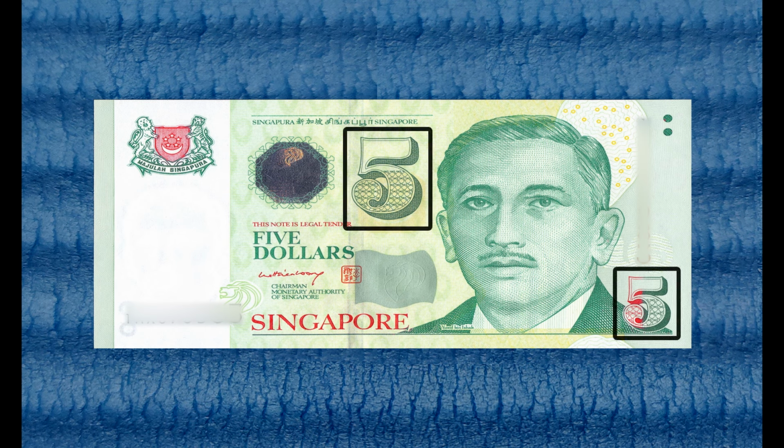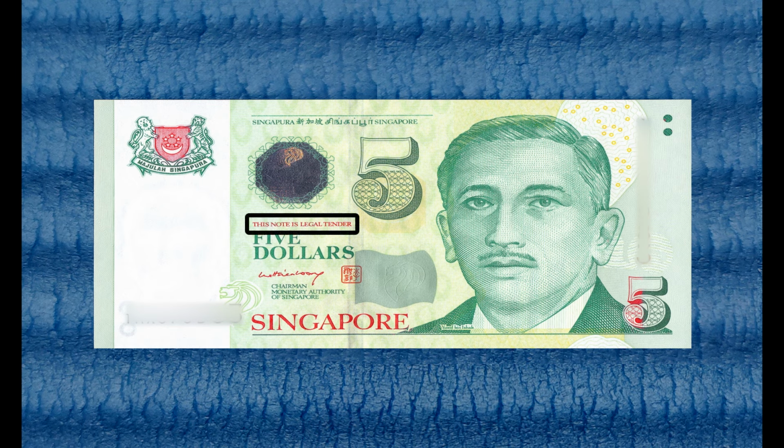Next, it has a large denominational numeral 5 in English on the center and on the bottom right corner of the note. When magnified, in the denominational numeral 5 at the center of the note, it has reverse intaglio microprint, in which the text MAS in micro letters in the shadow of the denomination numeral can be clearly seen. Next, below the kinagram, it has the lettering "This note is legal tender" in English. Next, below the lettering, it also has the denominational value $5 in English.